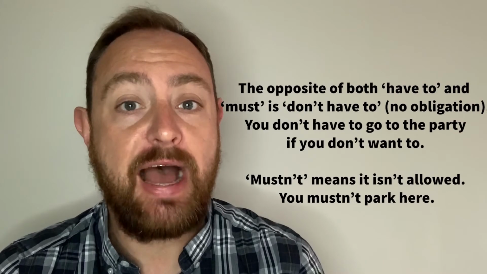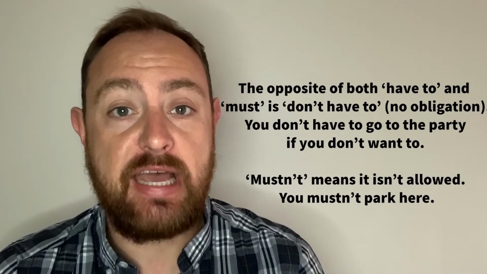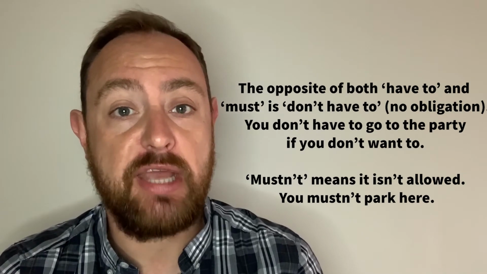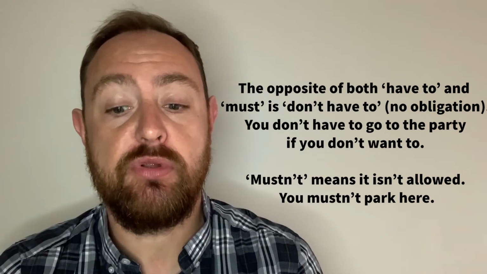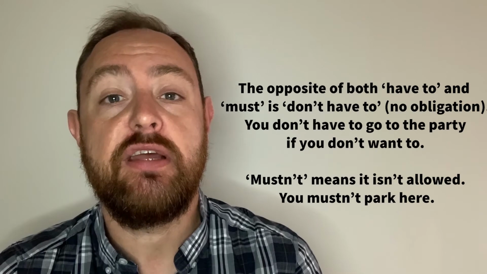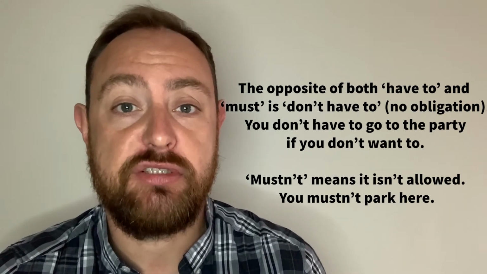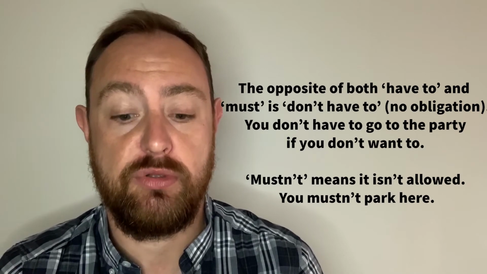Let's talk about these verbs in a negative meaning. The negative of both have to and must is actually don't have to, which means there's no obligation. For example, you don't have to go to the party if you don't want to. It means you're not obliged. There's no obligation for you to go to the party if you don't want to.